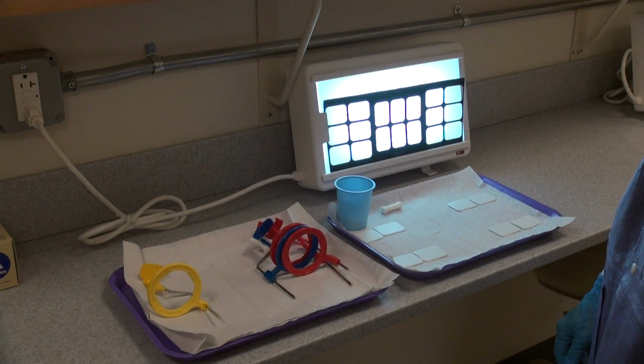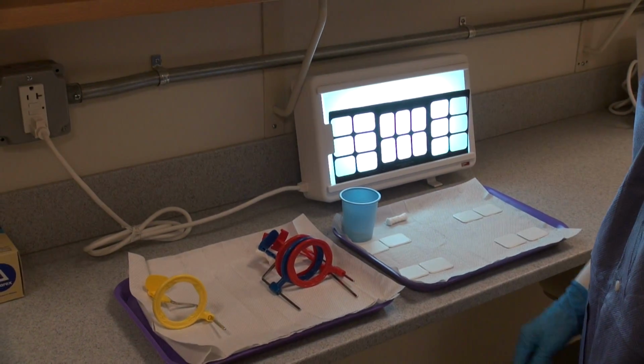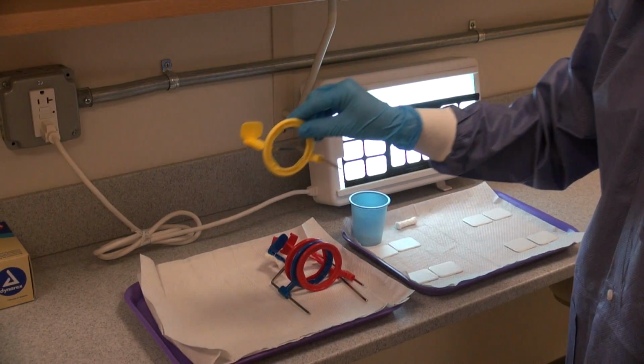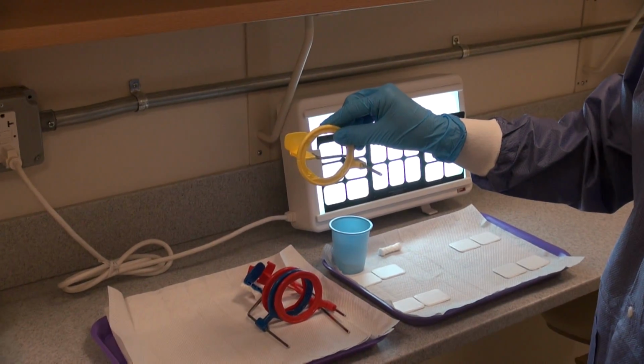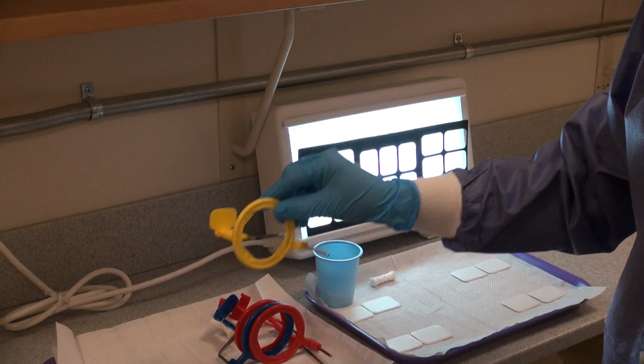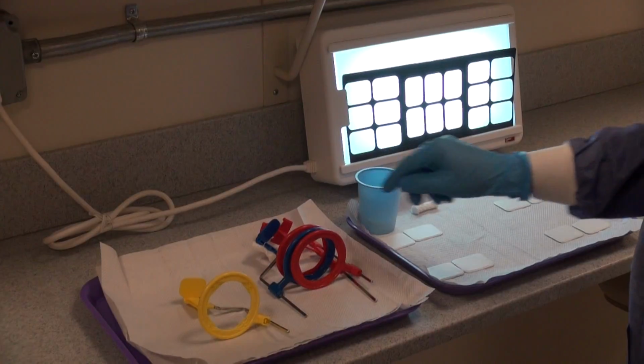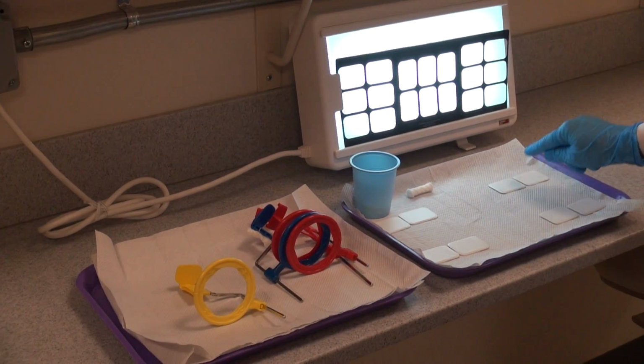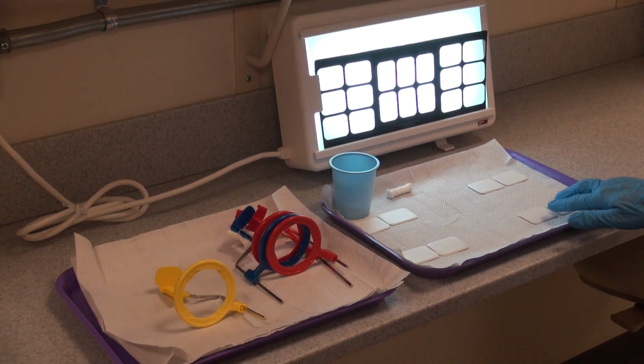In today's session, we are going to be demonstrating film placement for taking posterior periapical images. Within a full mouth series of x-rays, we will take 8 posterior images, 1 premolar and 1 molar in each quadrant.